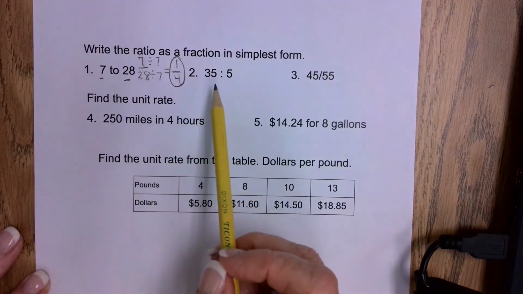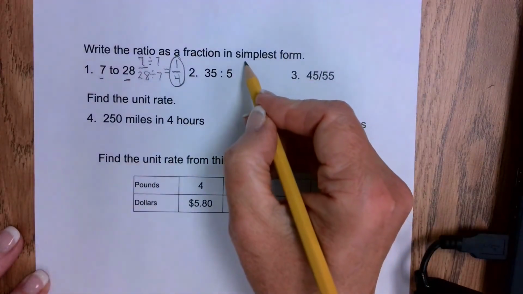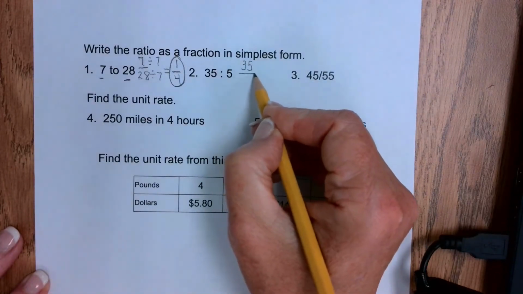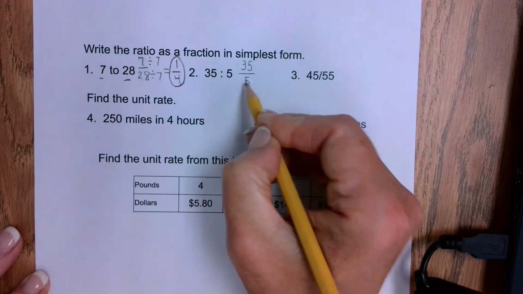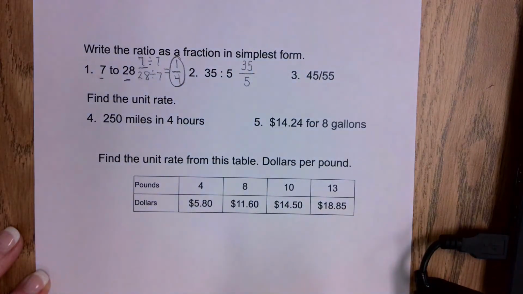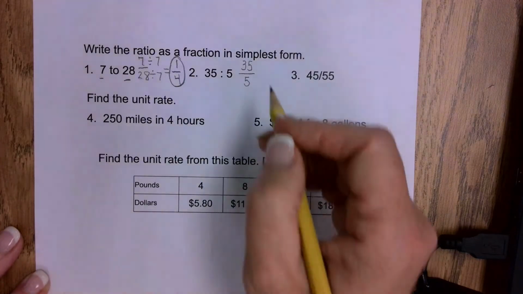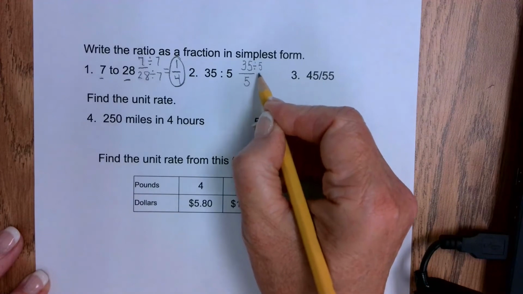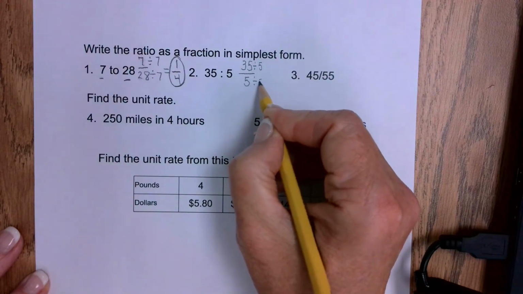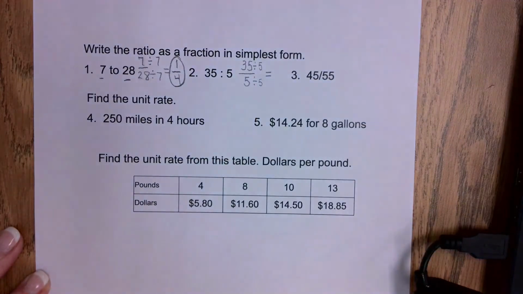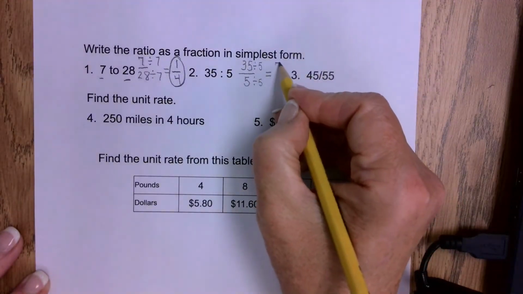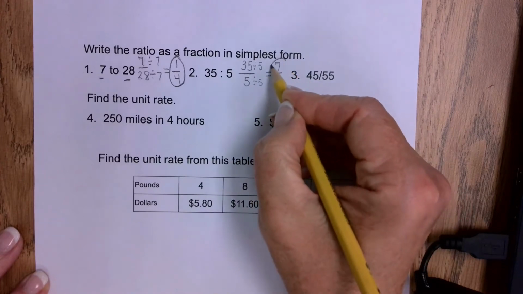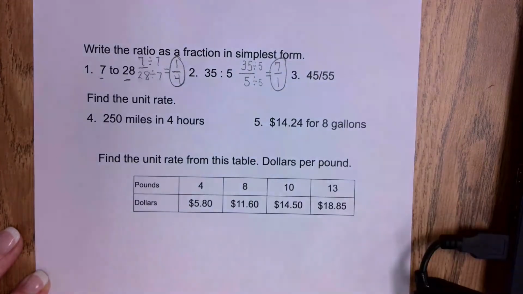We've got 35:5. It's written with the colon. The number 35 comes first, so it is our numerator. The denominator is 5 because it comes second. When you're simplifying that, you can divide both of those by 5. 35 divided by 5 is 7, and 5 divided by 5 is 1. So it's simplified to a 7:1 ratio.